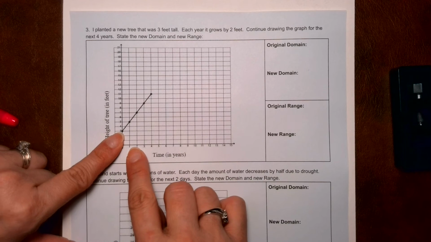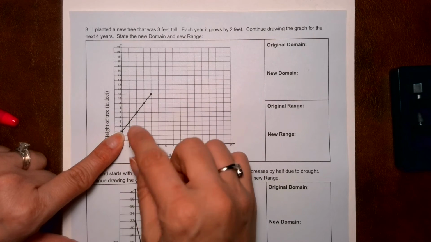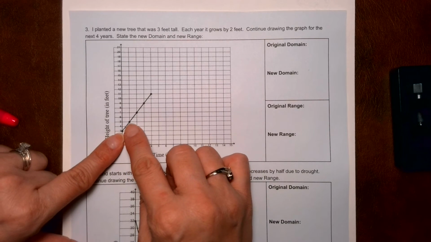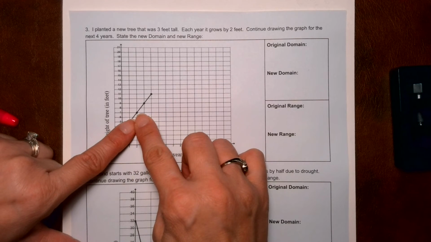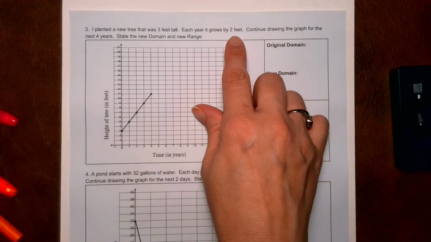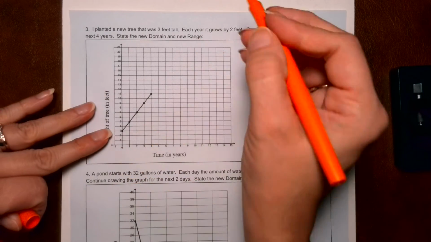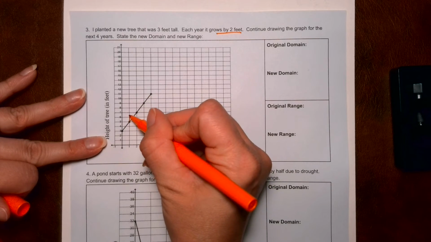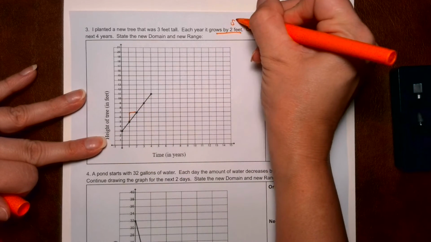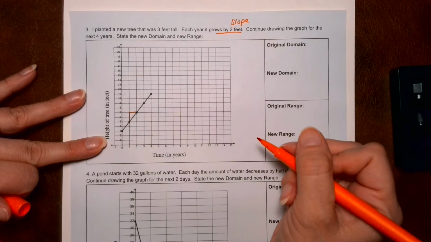So if you go 1 year over, well, it went from 3 to 5. It got higher by 2. Then the next year, it went from 5 to 7. Okay, each year it grows by 2 feet. Since this is a straight line, up 2 over 1, that's the slope value.